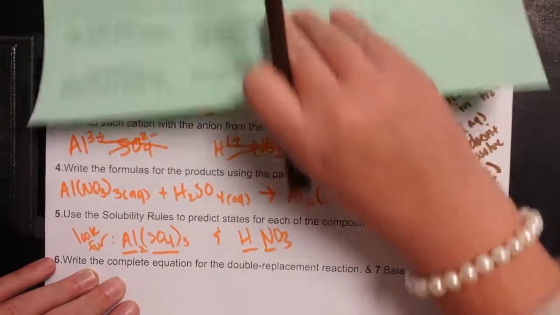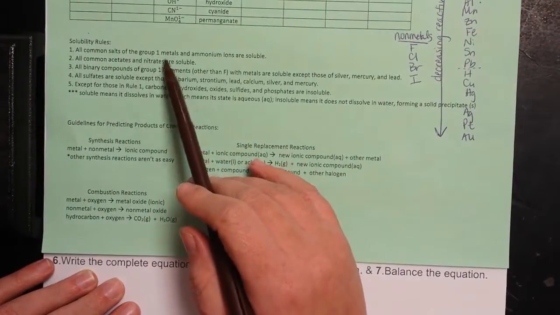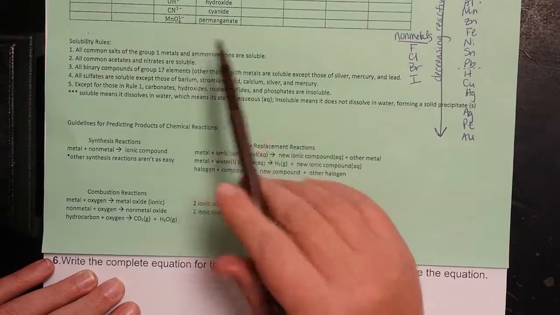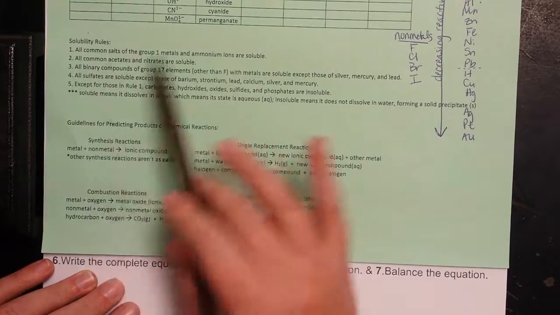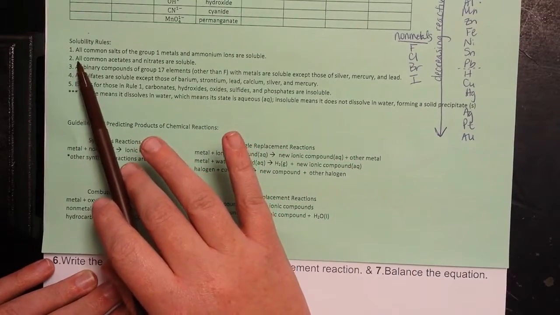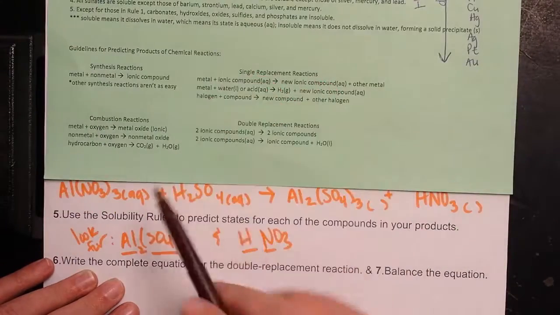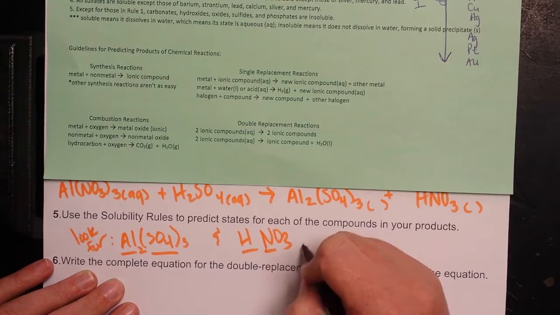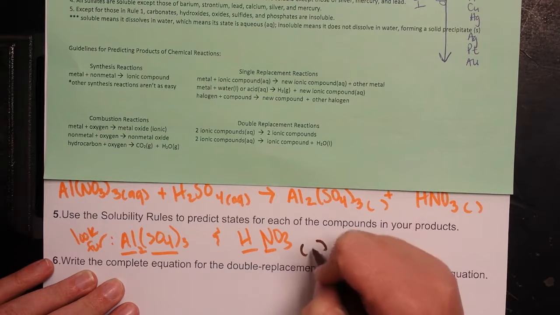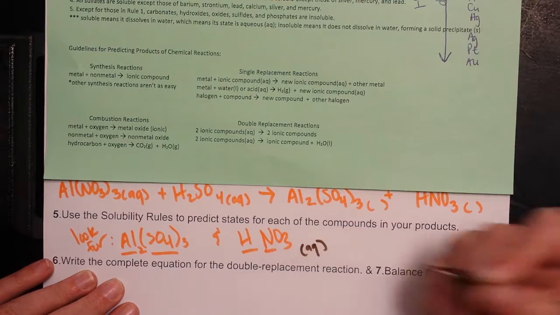Okay, well, I don't have any group 1 metals. I've got hydrogen in group 1, but I don't have any group 1 metals. And I'm not dealing with ammonium, so that rule tells me nothing. Okay, all common acetates and nitrates are soluble. Well, I do have a nitrate here, so that's saying that this should be soluble, which means it should dissolve in water and be aqueous.